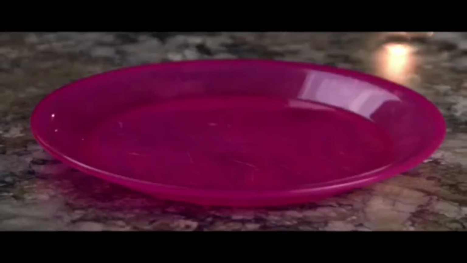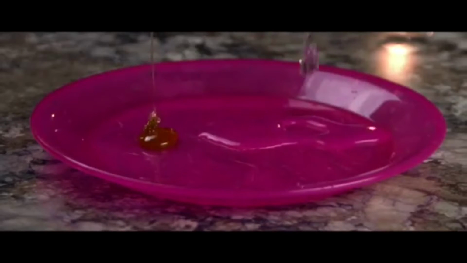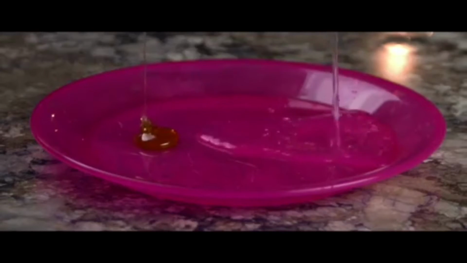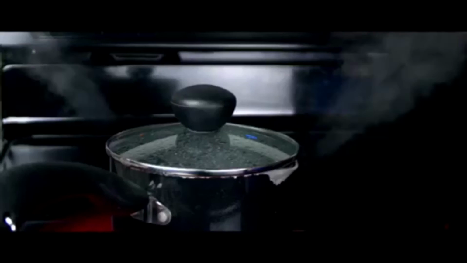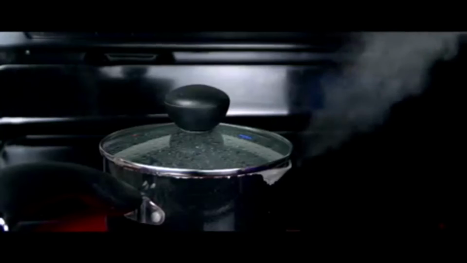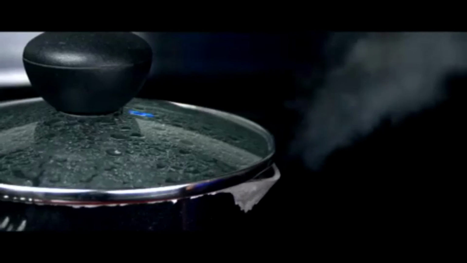Liquids take the shape of their container that they are in. Not all liquids have the same mass. Some flow fast and others flow slowly. Gases can't always be seen, and gases fill up the entire container that they are in.